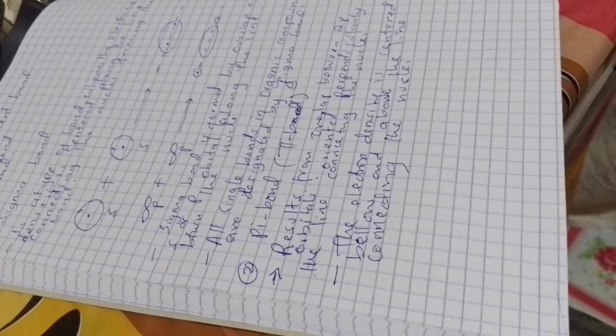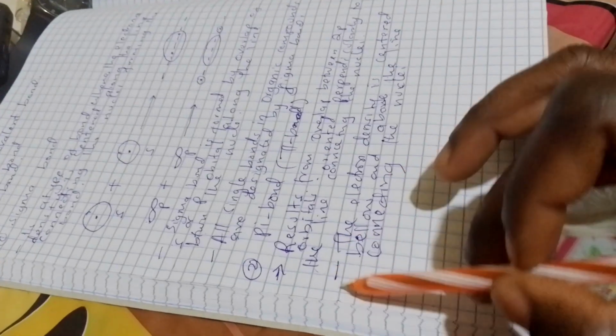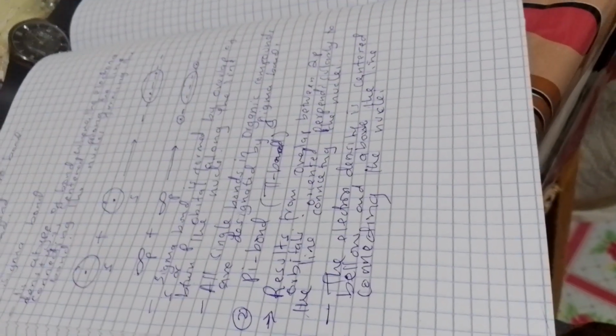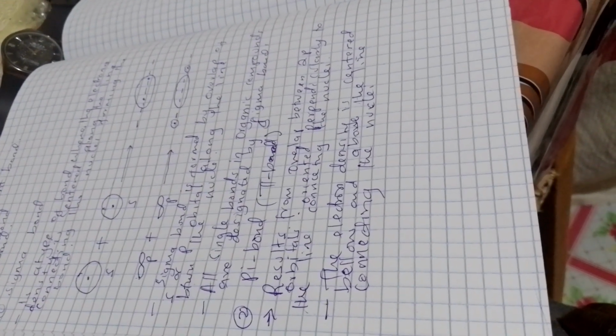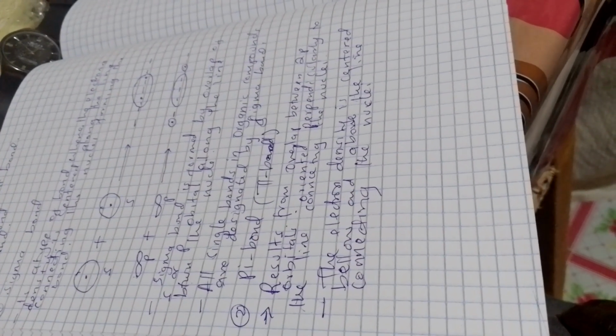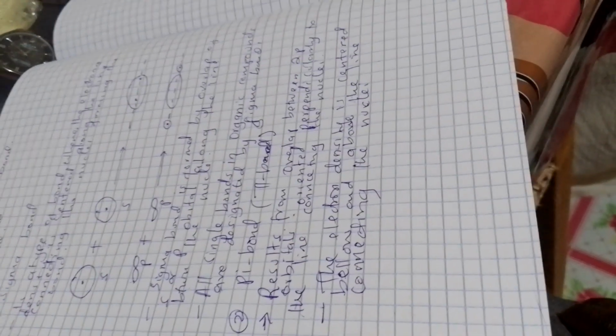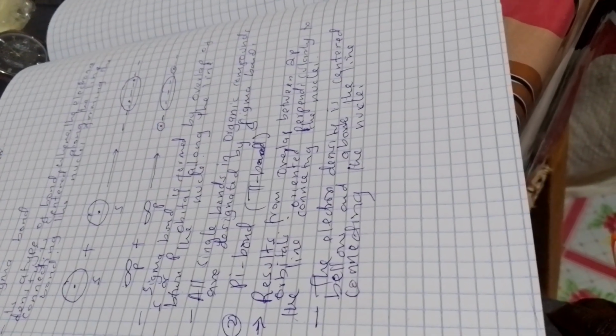Therefore, sigma bond is stronger than pi bond, due to the fact that the electron density of the pi bond is centered below and above the line connecting the nuclei.